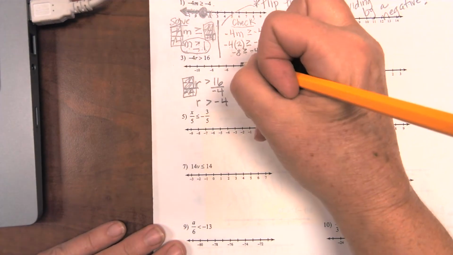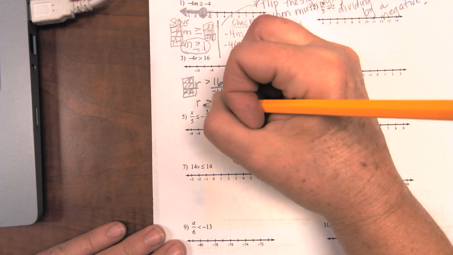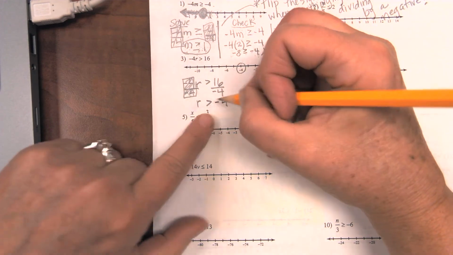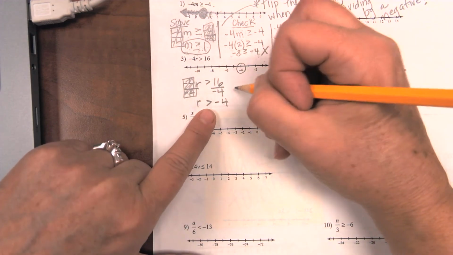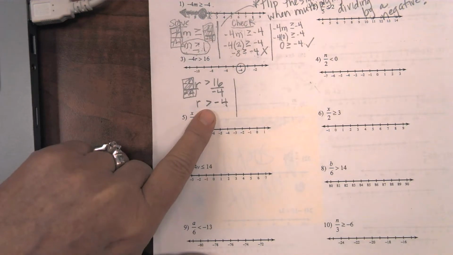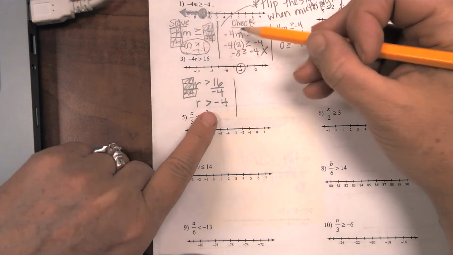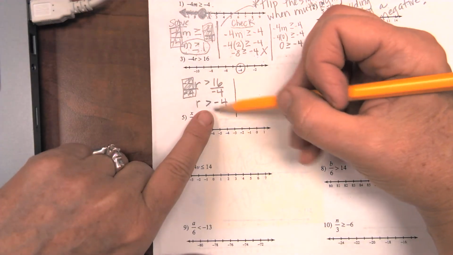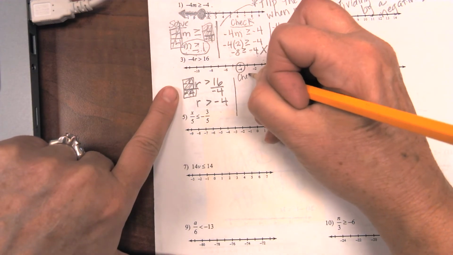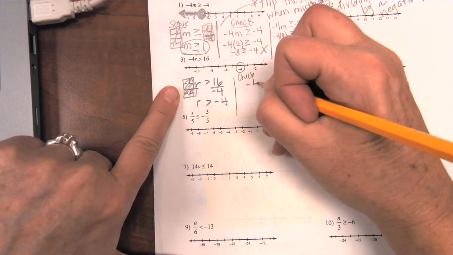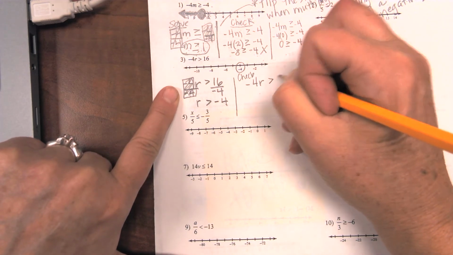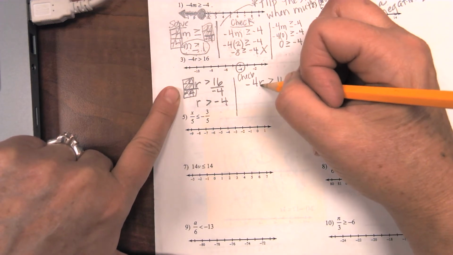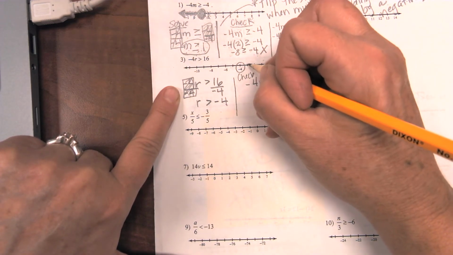So I'm going to go ahead and circle negative 4. I'm not going to color it in because it's just greater than. It's not equal to. Now, I need to check my answers. So remember, I said you could do one of two things. You can either check it or just flip the signs. I'm going to show you the check method again. To check, you type in the equation, negative 4r is greater than 16. And then you pick one r. Let's do negative 3.